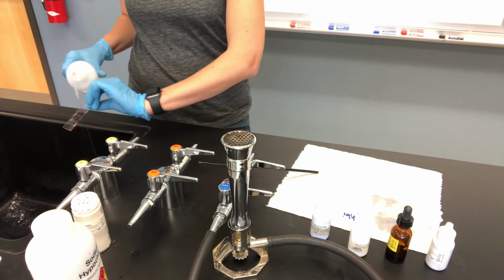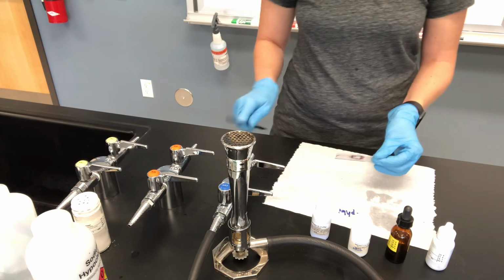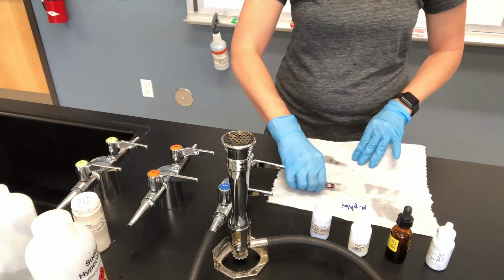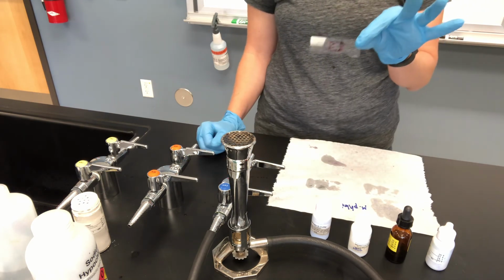So then we rinse our safranin, and this is where we can blot dry. And then it's ready to go under the microscope. So that is how you do your gram stain.